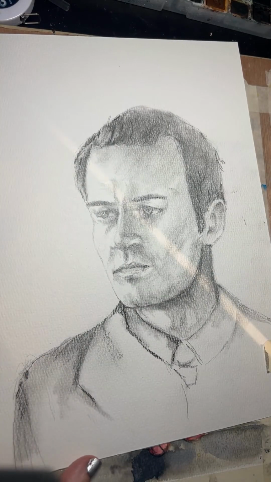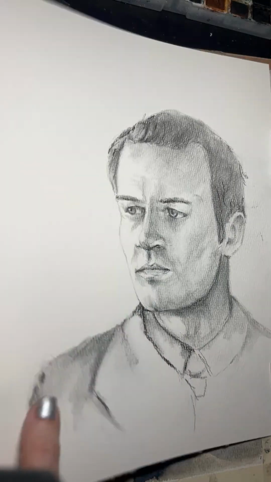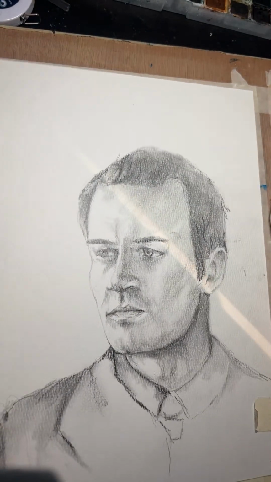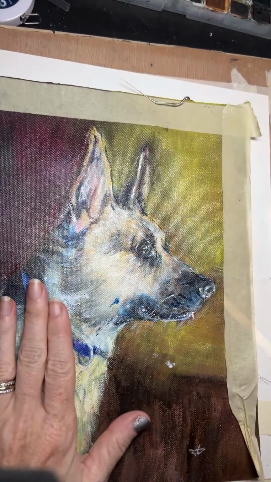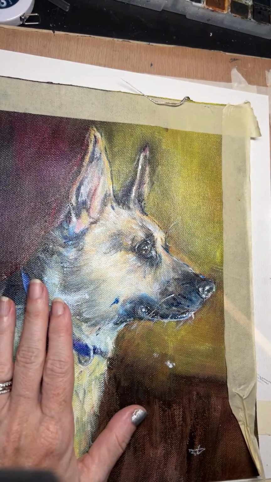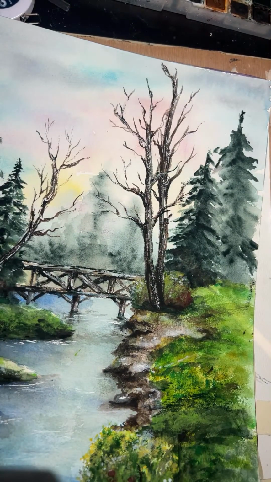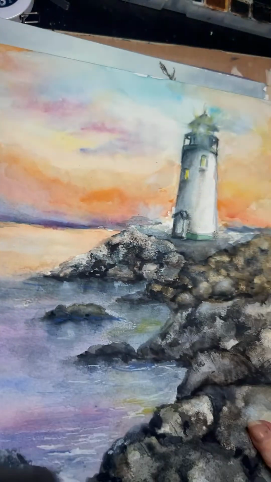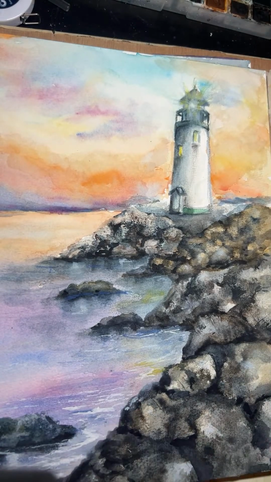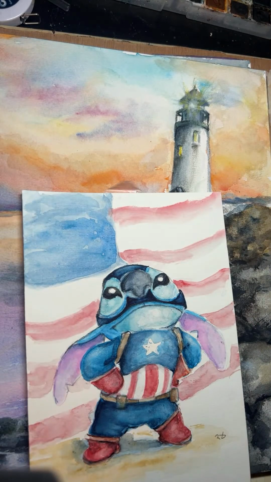I do mainly watercolor. I do mainly fan art, but I also do portraits, animal portraits. I do landscape. This is for people request. So people were requesting a lighthouse for some reason. So I posted few of those. And other than that, just like fan art.